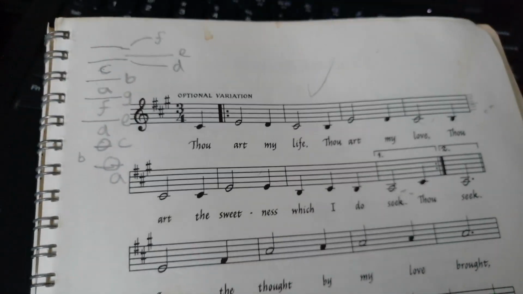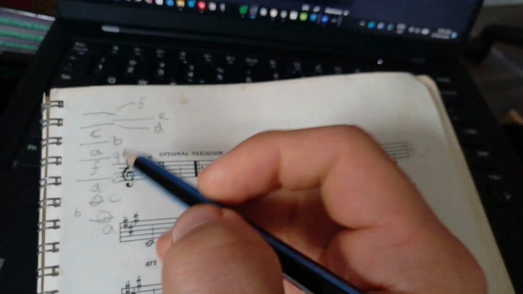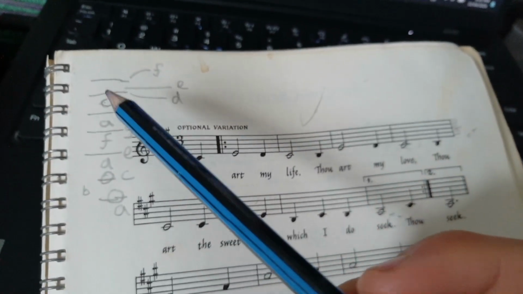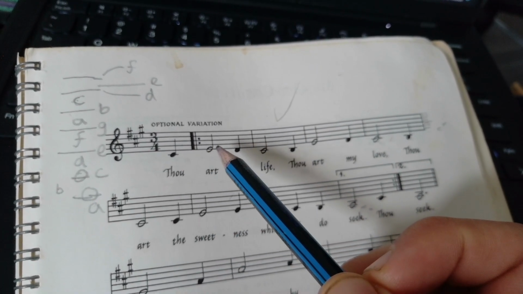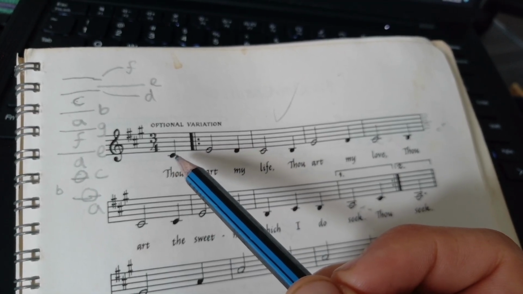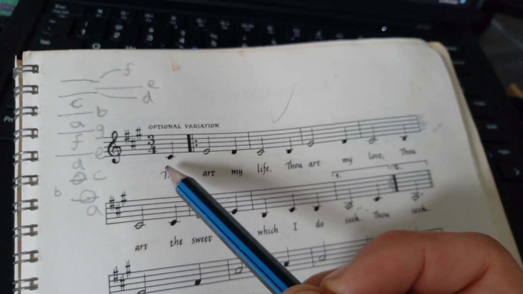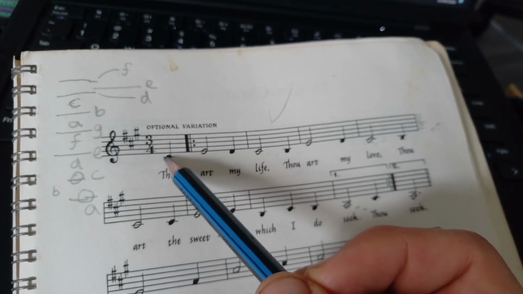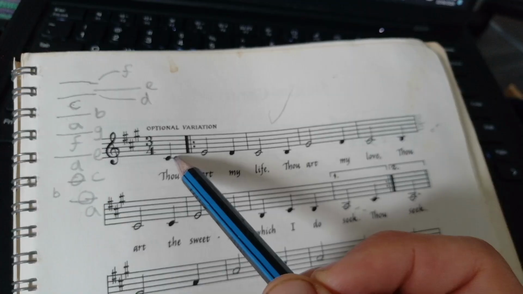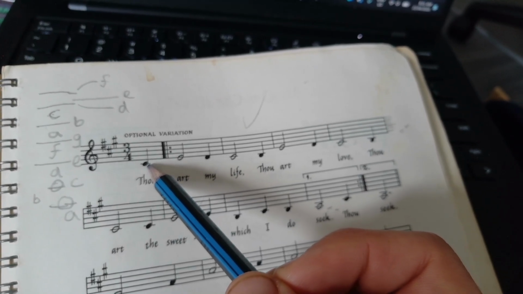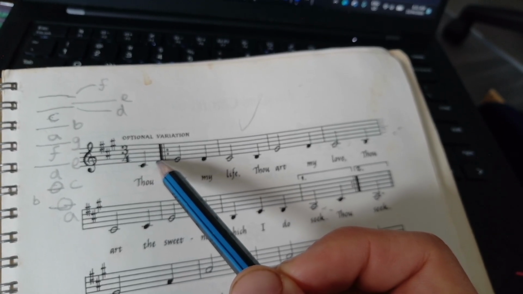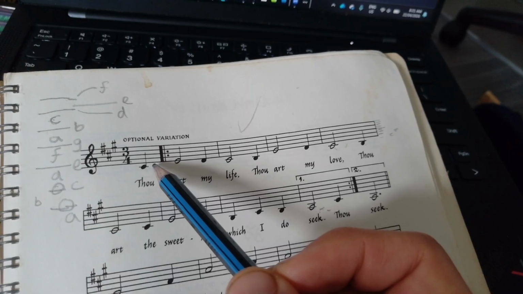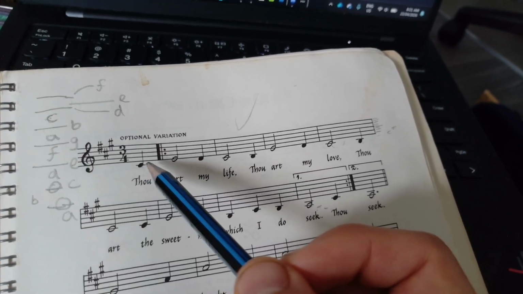I've drawn this here, which I'll illustrate in a minute. The first note is "thou," and we have this symbol here that indicates what to play for the first note. That symbol corresponds to the key of C, okay?